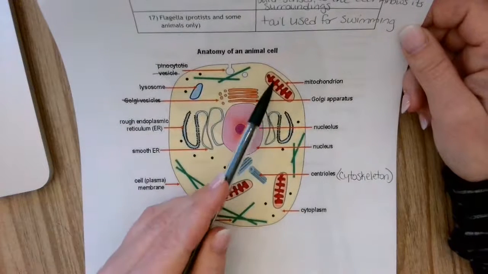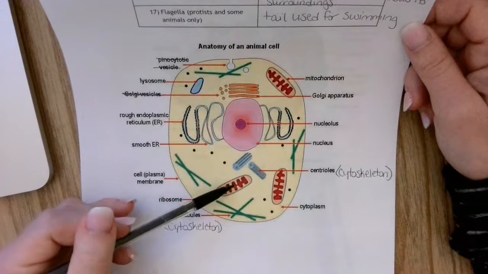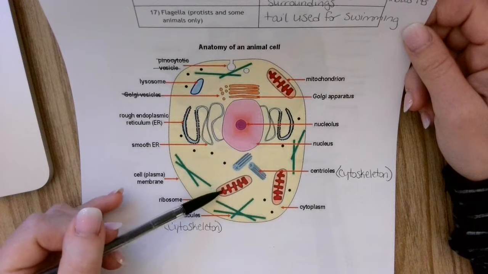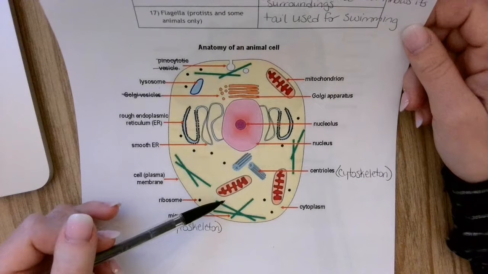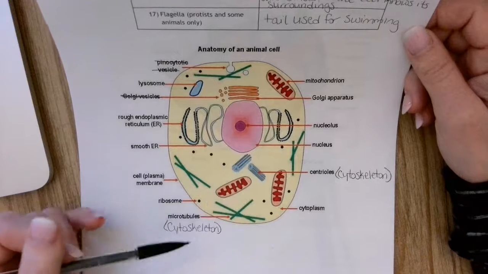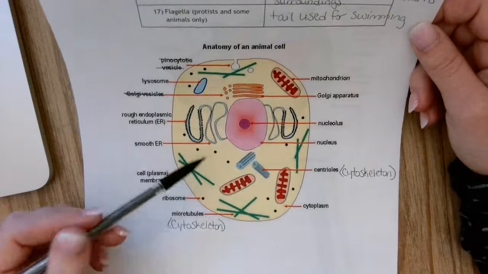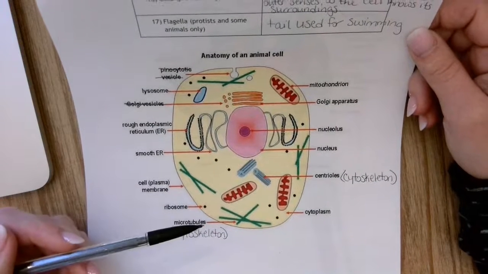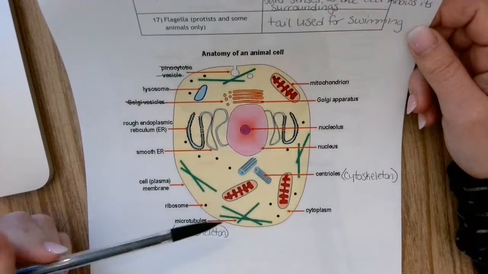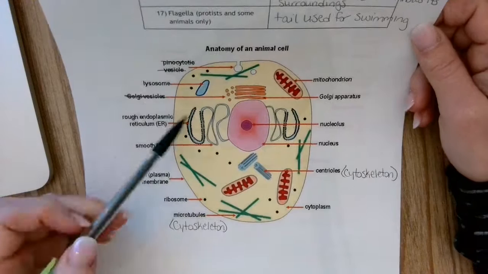And then the mitochondria. So notice how there's little shelves inside of it. Those shelves are actually folds of the mitochondria, and those folds are used to store energy. So some of you may have shelves in your closet or in your garage. Those shelves are to store more things. So these mitochondria organelles also have shelves for storage of energy. And I think that's it for the animal cell.